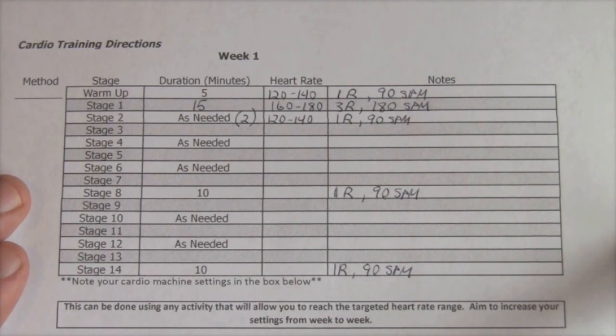This workout will work for anybody that's interested in improving their cardiovascular conditioning, increasing their likelihood of fat loss, and increasing the efficiency of their time in the gym.